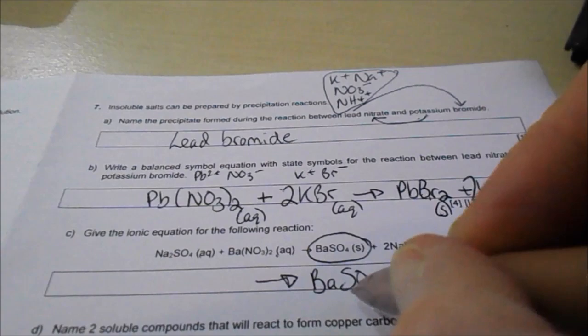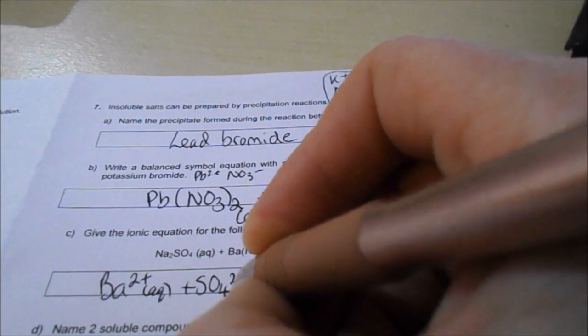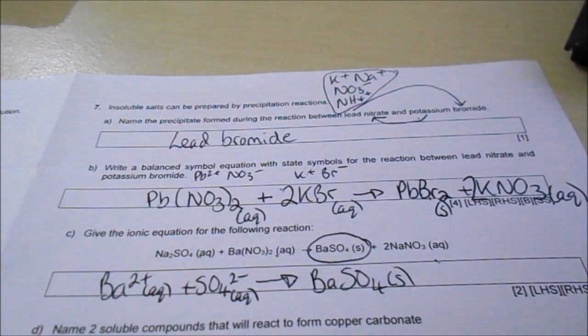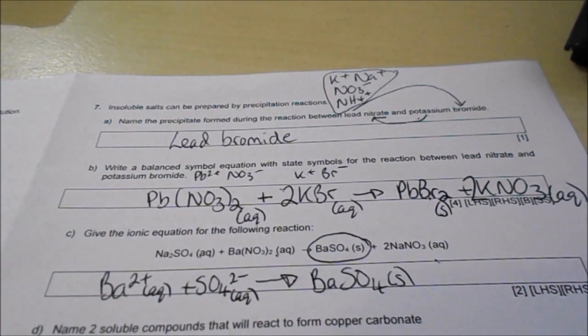So barium sulfate, barium ions, Ba2+, and sulfate, so we want sulfate ions. It's a good idea to think in terms of the name because it avoids you trying to pluck things apart into things that weren't ions there in the first place. Okay, so barium sulfate, barium ions, and sulfate ions.